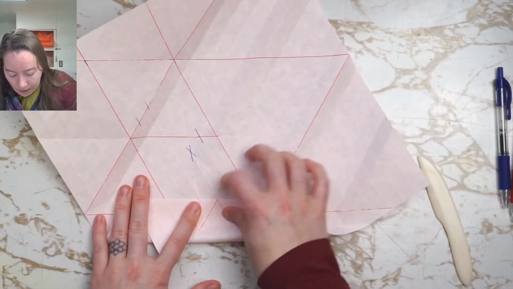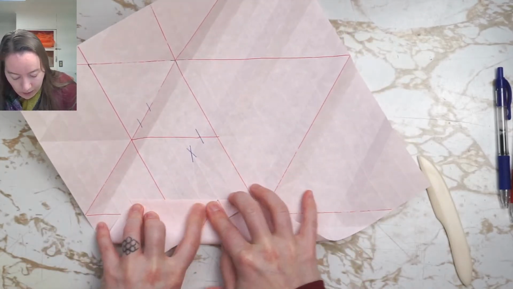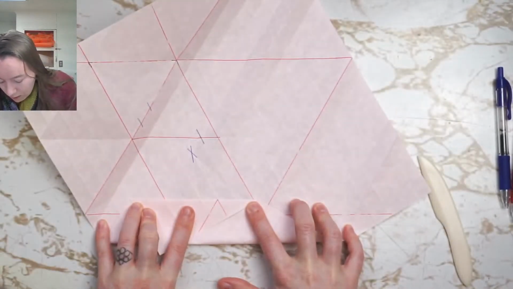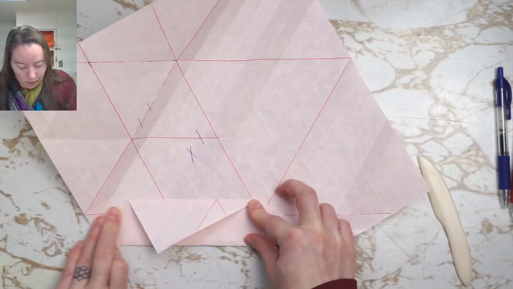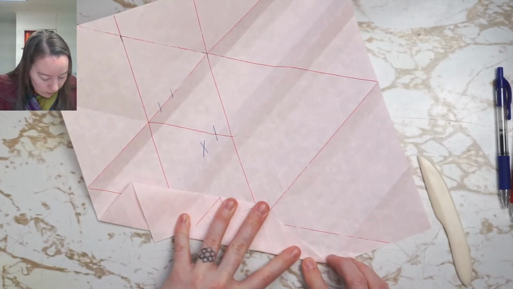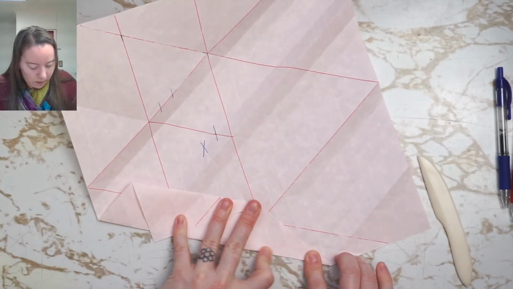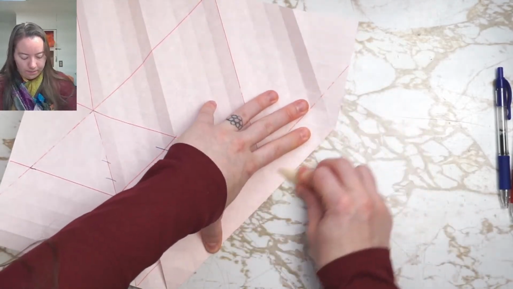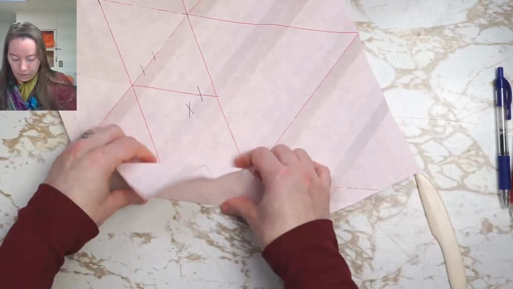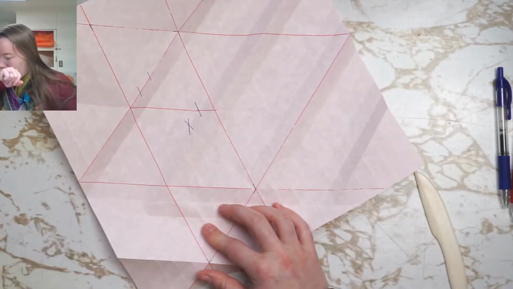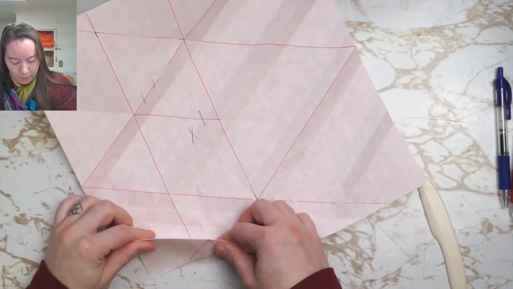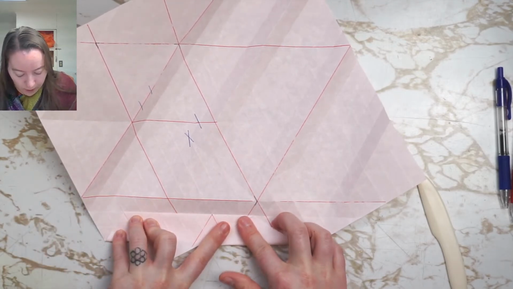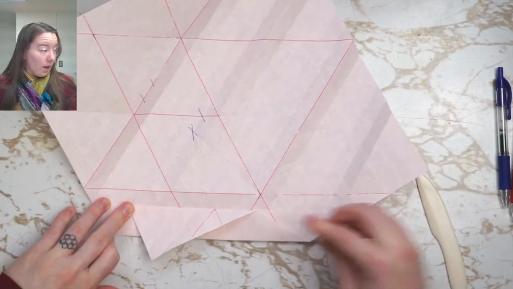And then I can come up and do the next one again, 2 spaces below my previous reference line to get my fold 1 spacing below. Excuse me. And from here, we're folding 2 existing lines.